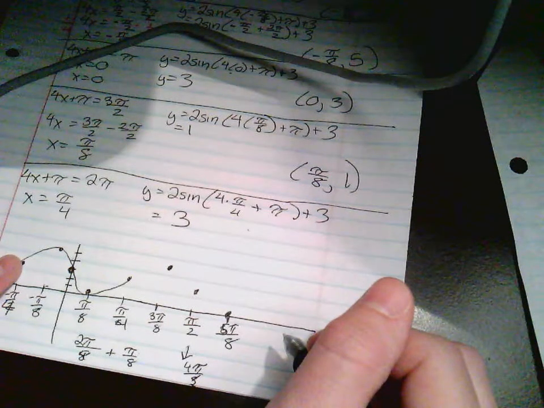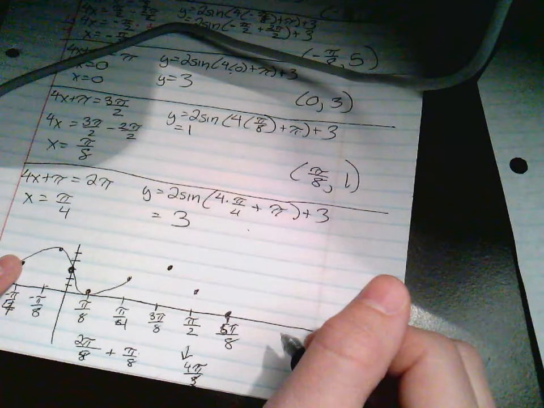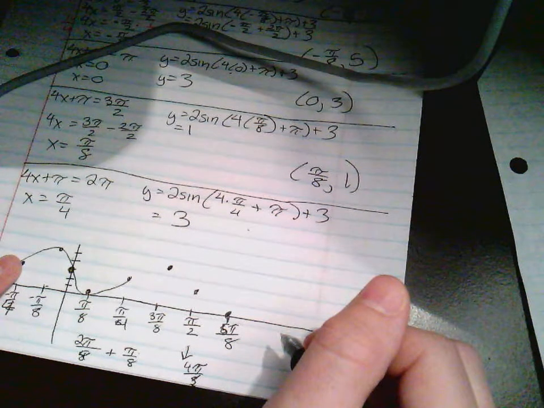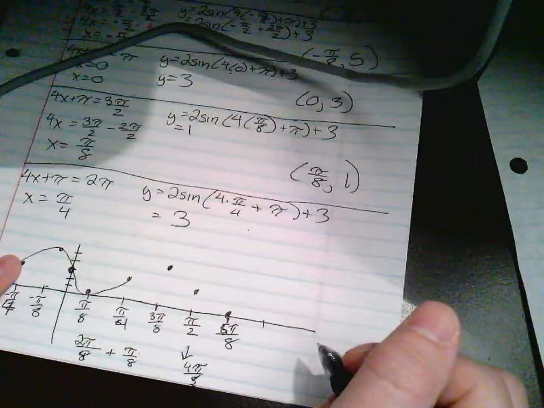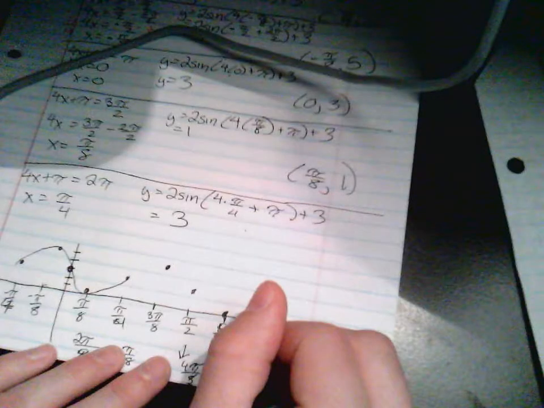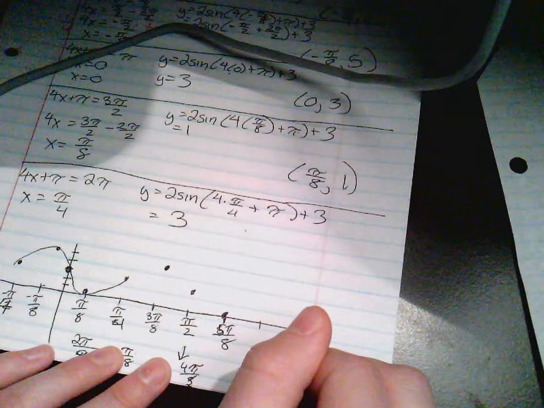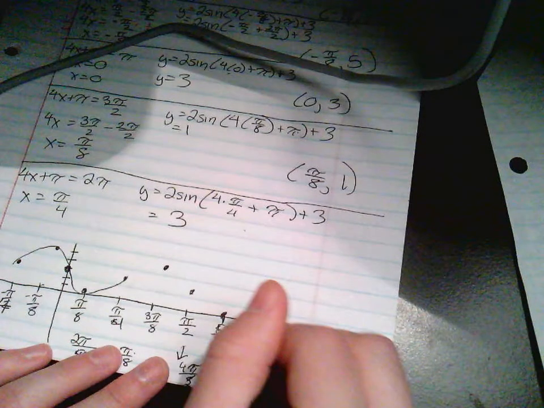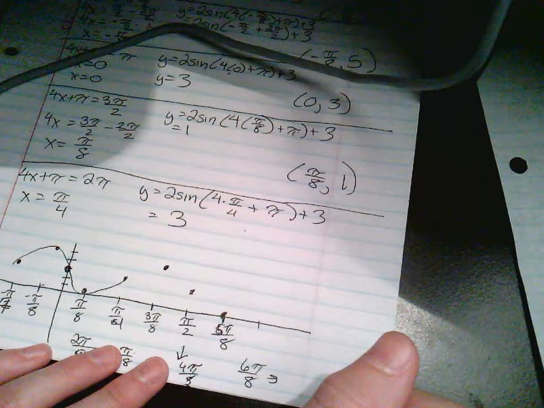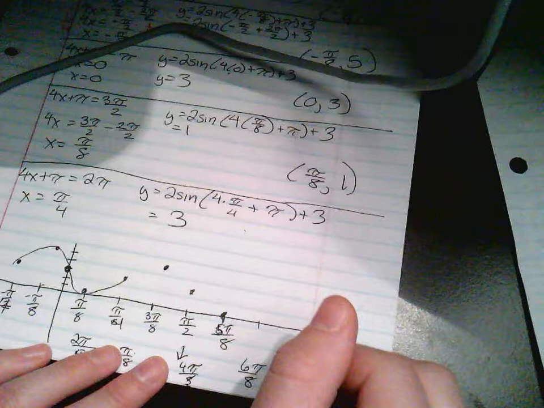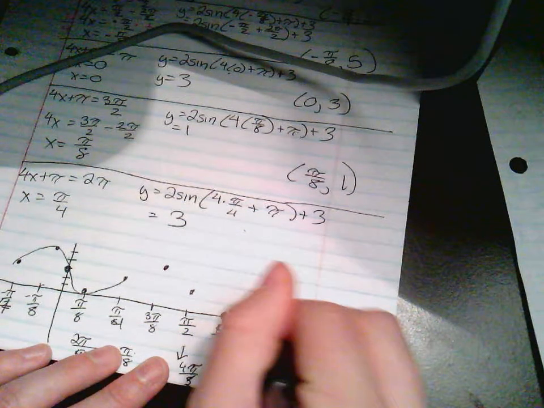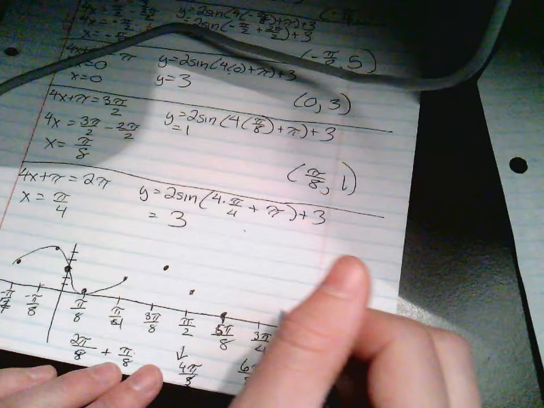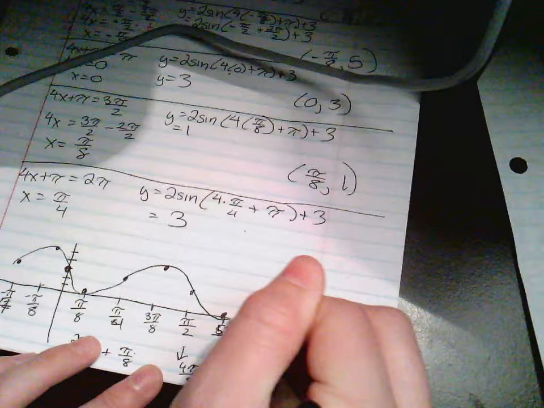Divided by 2 on both sides, you're going to get 3 pi over 4. So there's 2 cycles right there. That's how you graph a function with a phase shift.